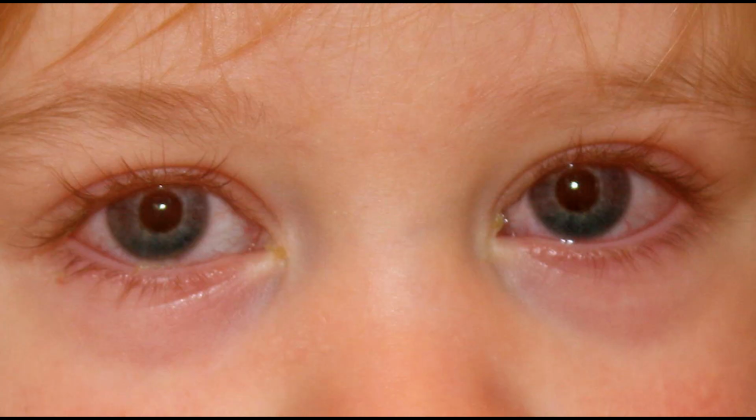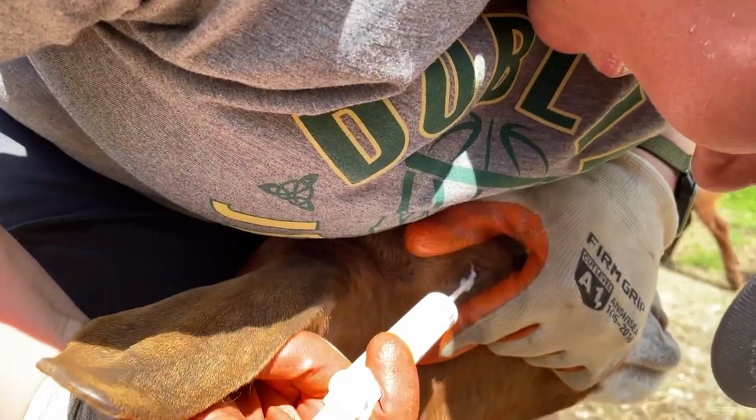Symptoms in humans can include red eye, discharge, decreased vision, and eyelid swelling and pain. Animals can show signs of pink eye such as clouded eyes, light sensitivity, ulcer, and temporary blindness. Treatment for pink eye is antibiotics.